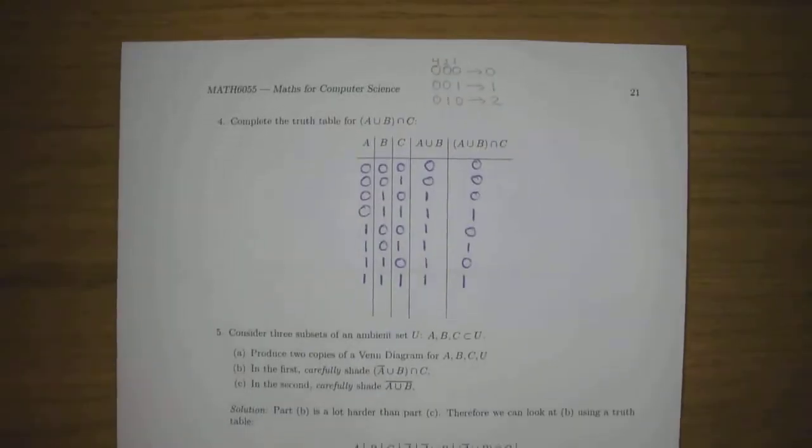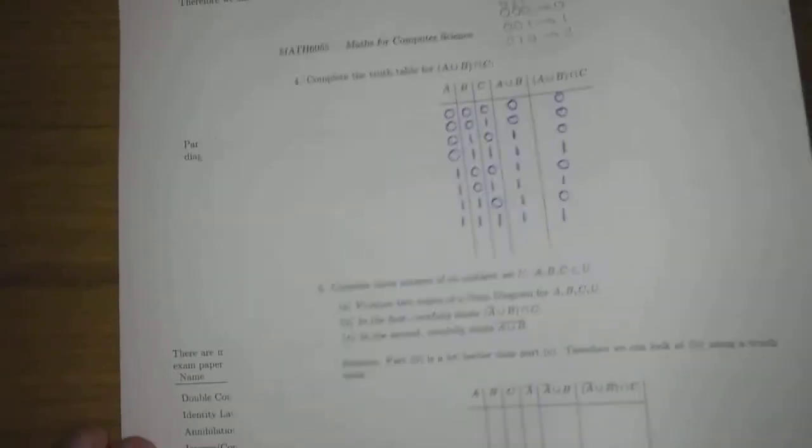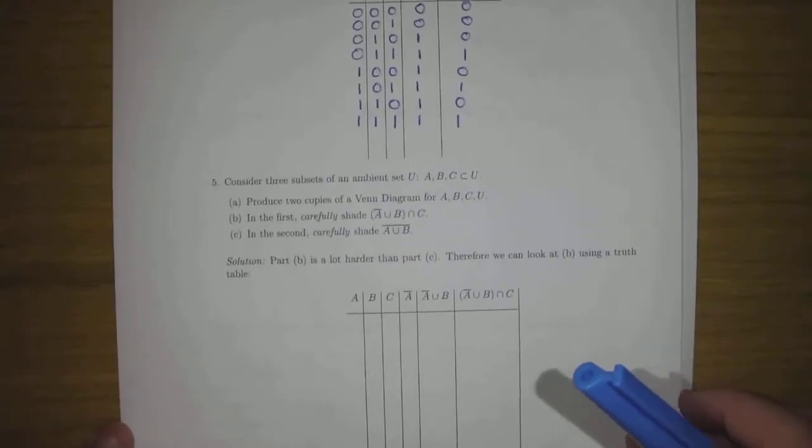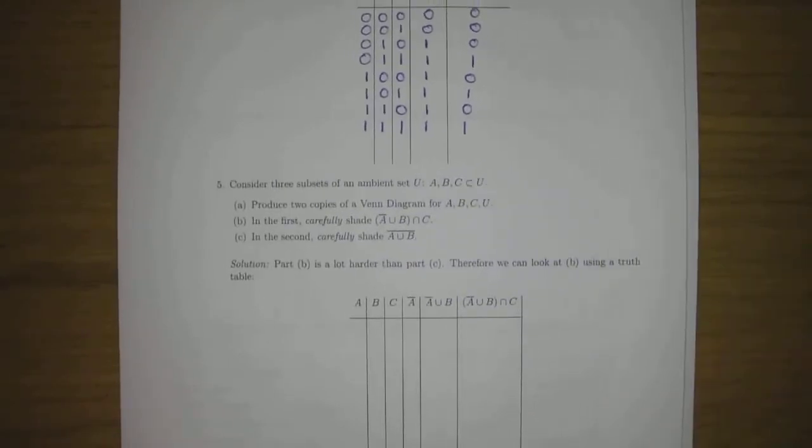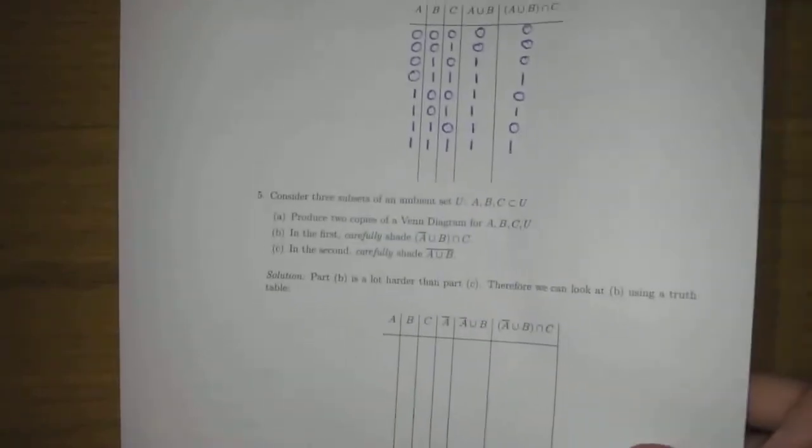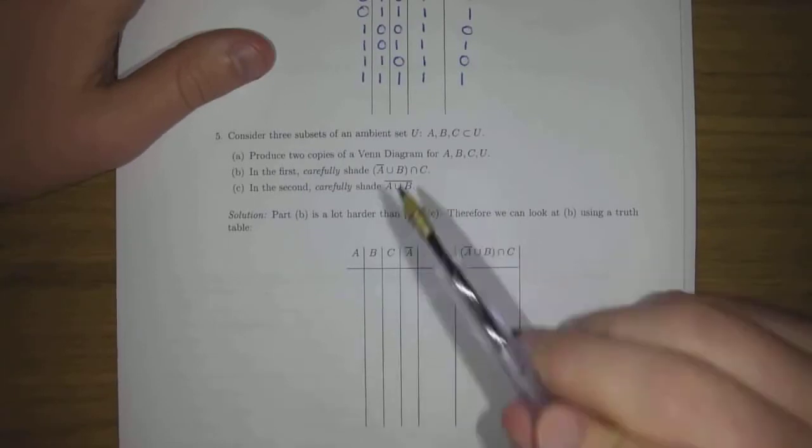Okay. Let's see another question. Produce 2 copies of a Venn diagram for this. In the first, carefully shade this. In the second, carefully shade that. So what we're going to do is the Venn diagrams a little bit later on. But suppose you were asked to do this Venn diagram for this. This would be a little bit tricky. It's not the end of the world, but it's a little bit tricky. The easiest way is probably to do a truth table.